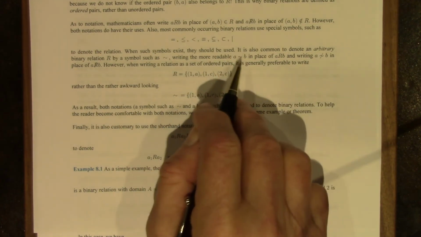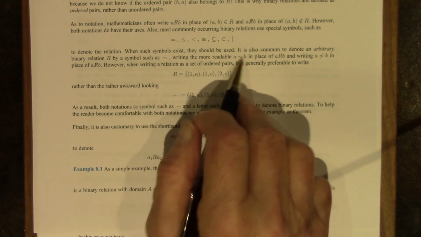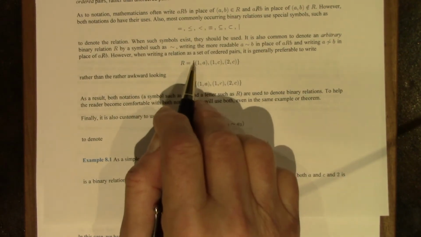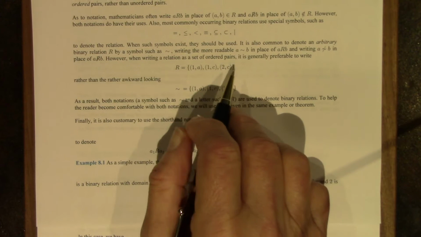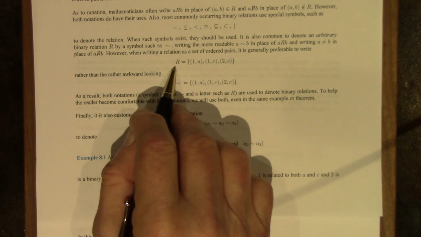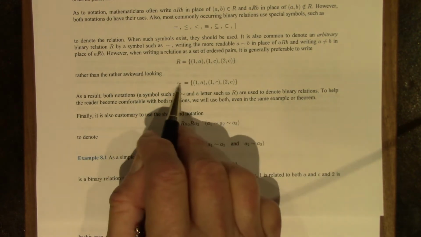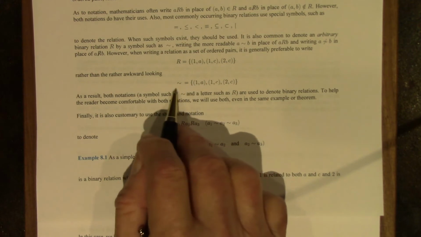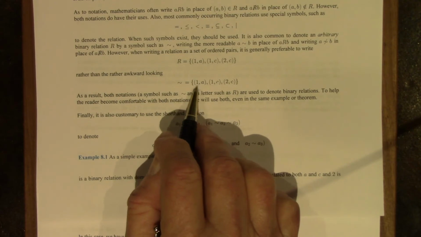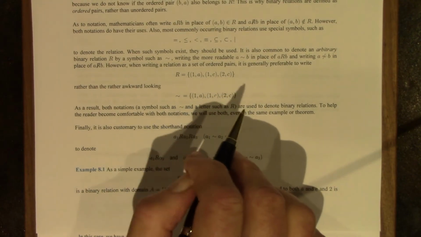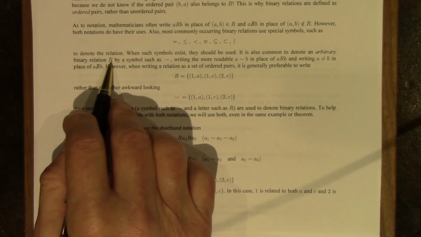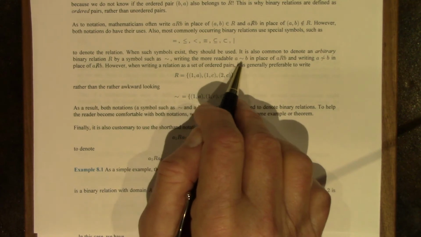This is just a more readable notation, I think, than ARB. But if you write a binary relation as a set of ordered pairs, it would look better to write R equals this set rather than to write tilde equals this set. This is awkward and open to confusion. So the truth is that there is use for both types of notation, letters to represent relations and symbols.